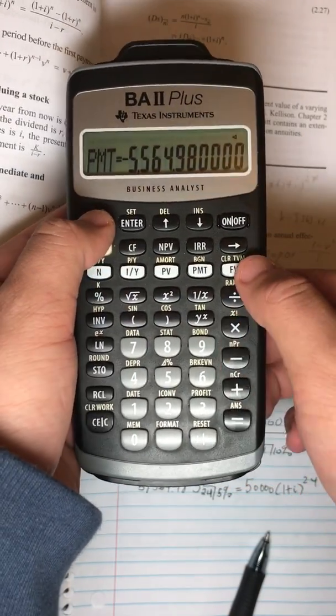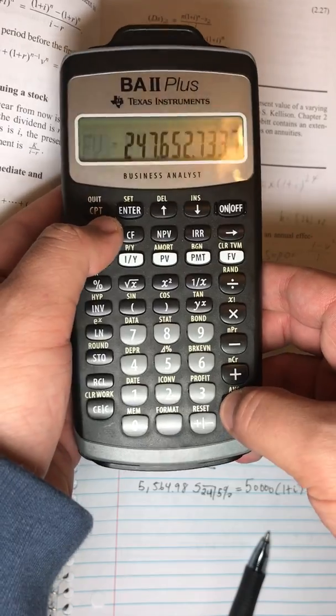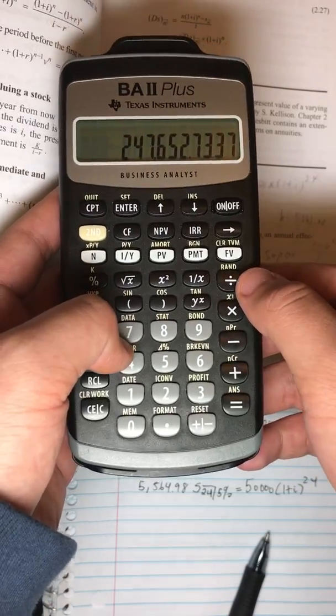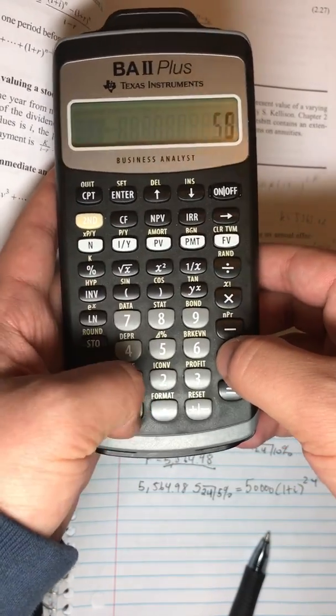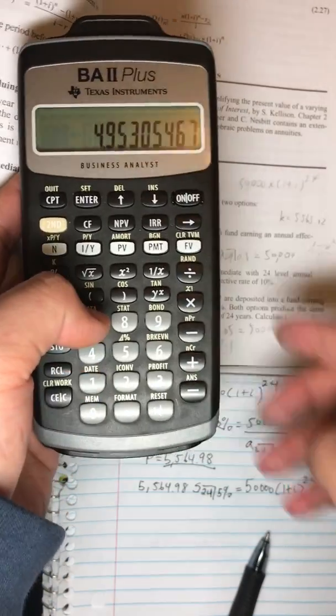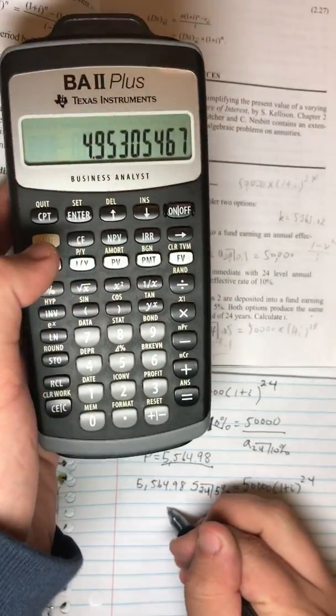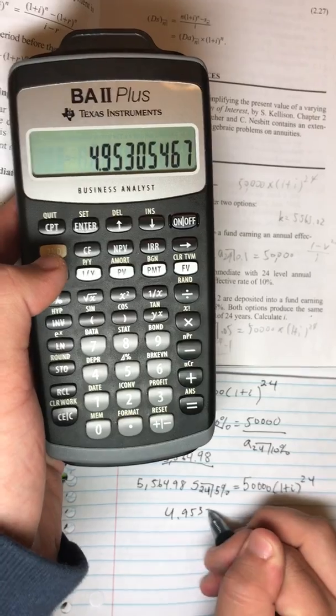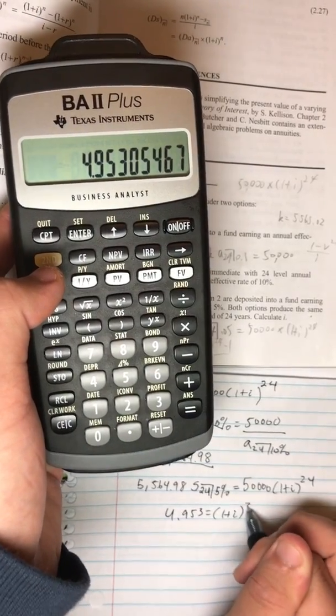And then we have to calculate the future value. And so with that, we divide by 50,000 to get 4.953 equals (1 plus i) to the 24.